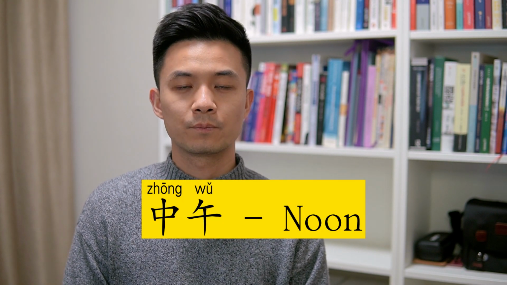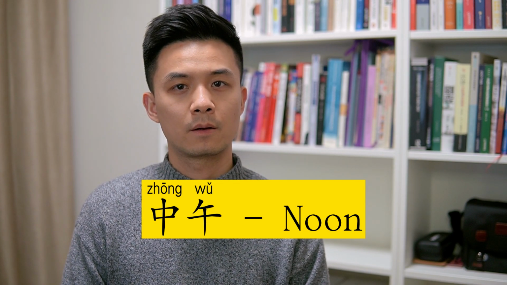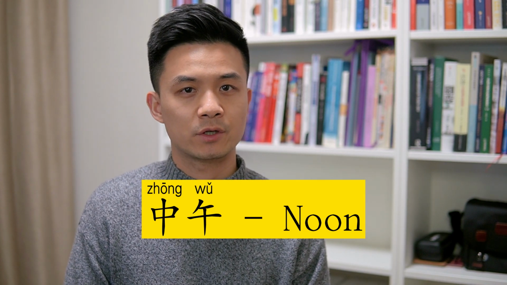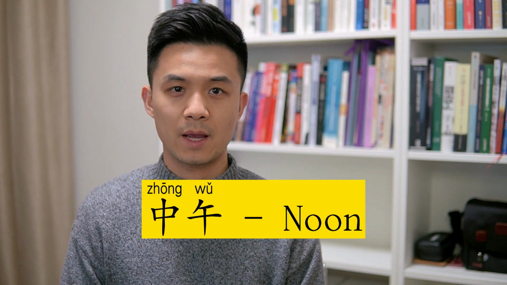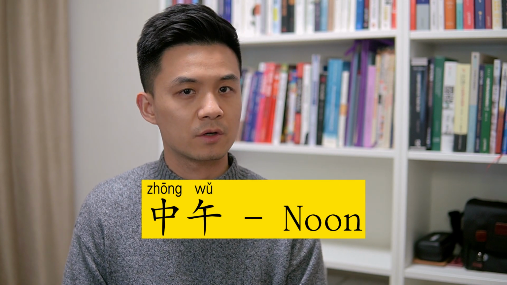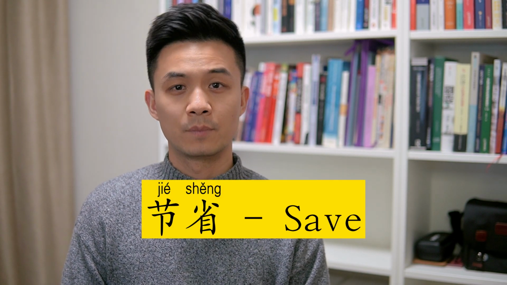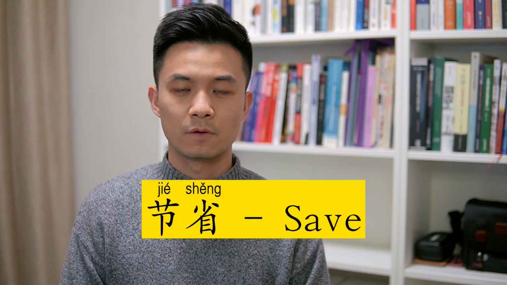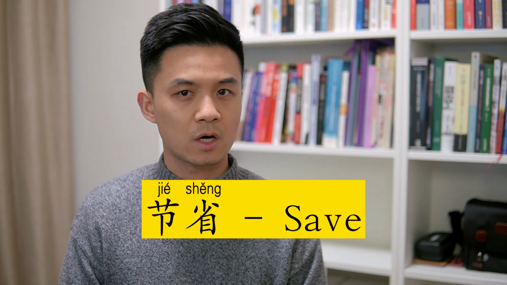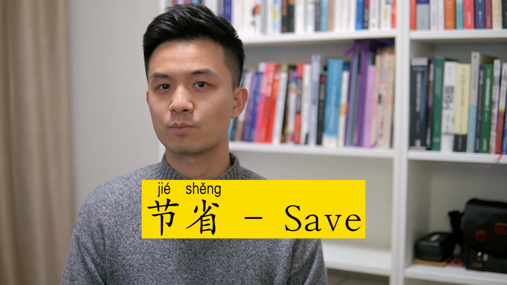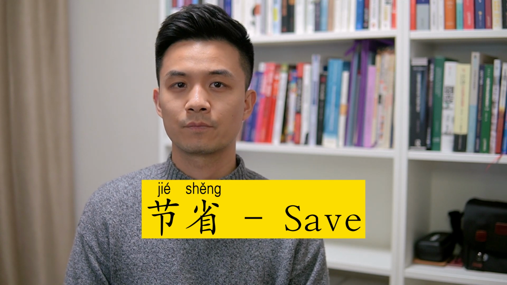中午, noon. Notice here the first character is pronounced in the first tone and the second character is pronounced in the third tone. 节省 means save. The first character is pronounced in the second tone and the second character is pronounced in the third tone. So it should be obvious that in Mandarin Chinese, different characters within a single word can have different tones.